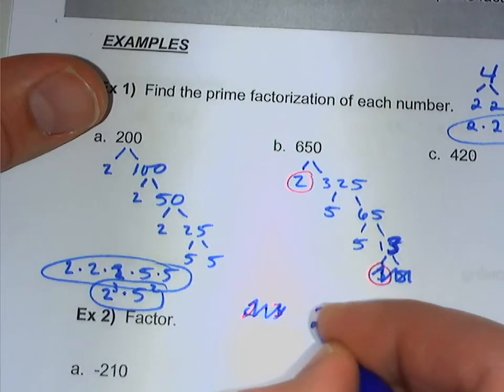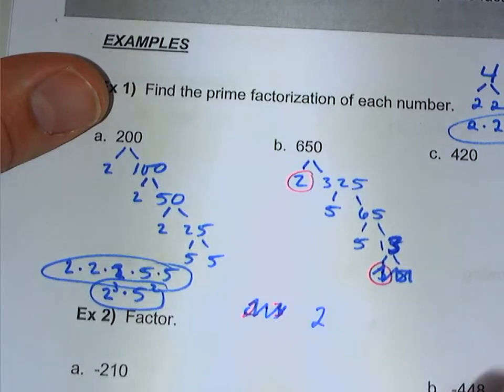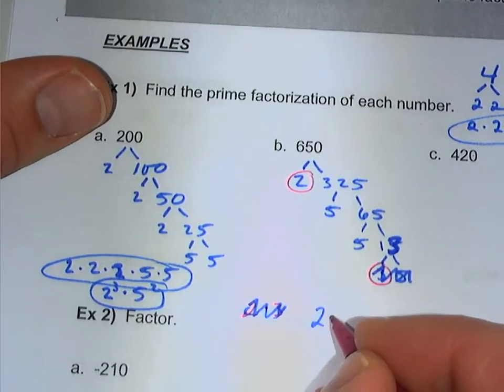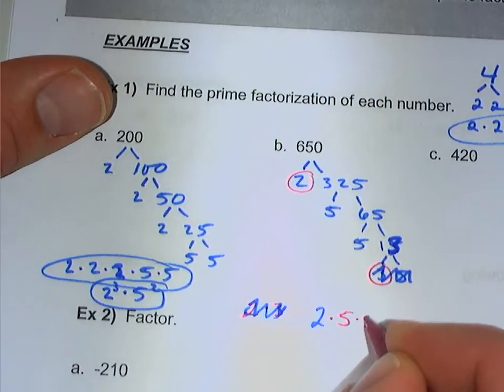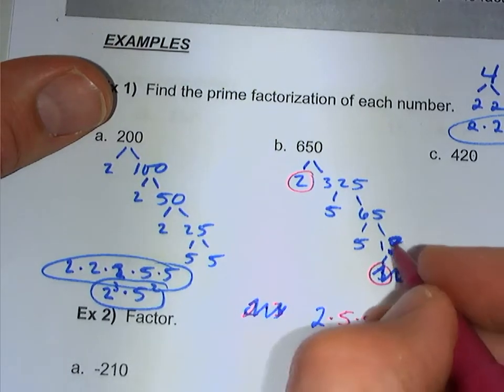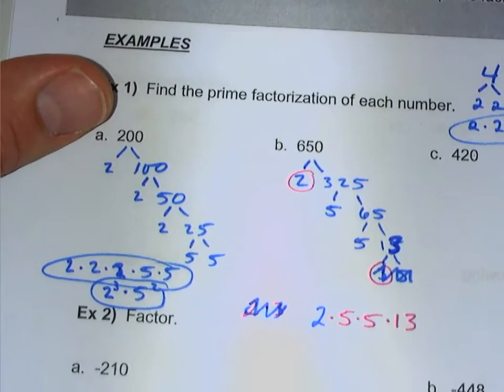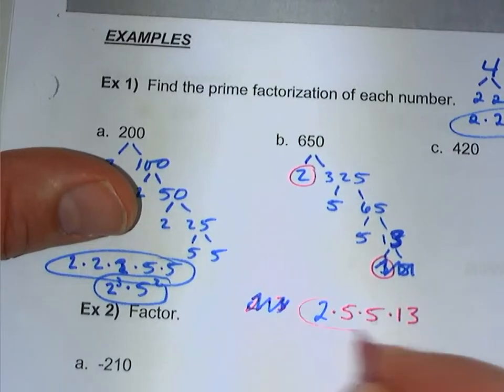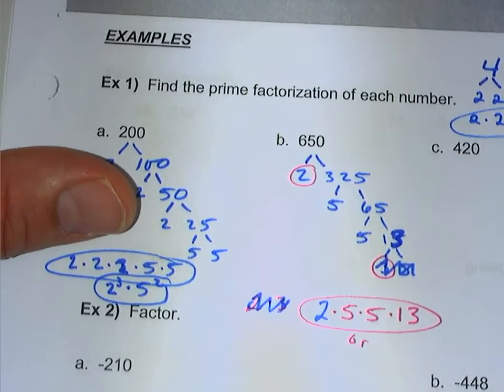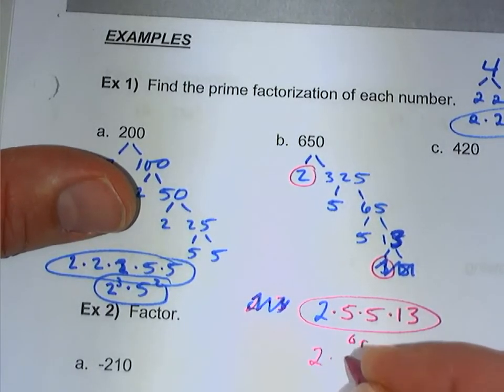Usually when we list out our prime factorizations, we start with the smallest numbers and work our way up. So what's the smallest number here? We got a 2, and there's only one of those. Then I have 2 5s, so I'm going to go 5 and 5. And then I see a 13. So I'd accept this. Or if you want to write it like this, 2 times 5 squared times 13. That works also.